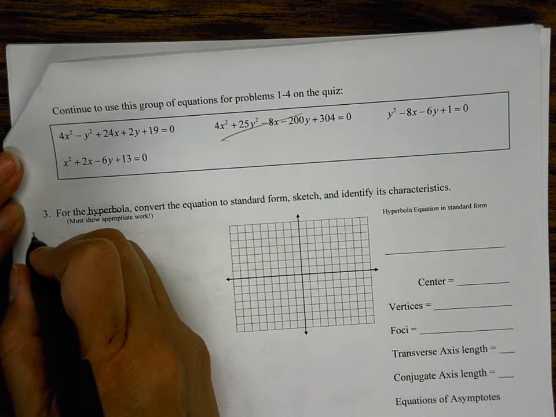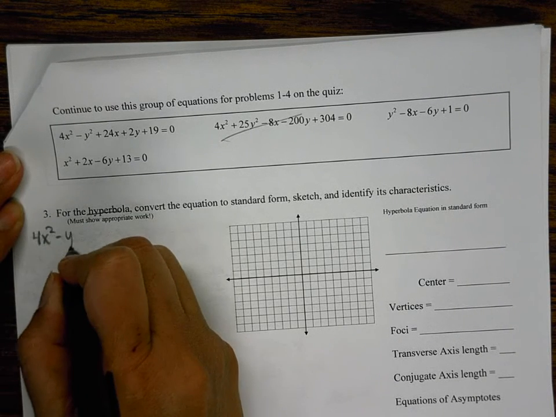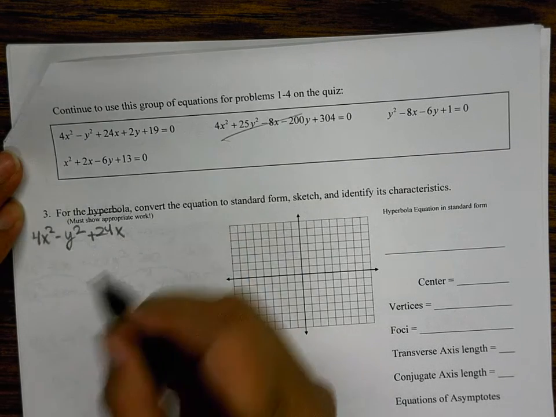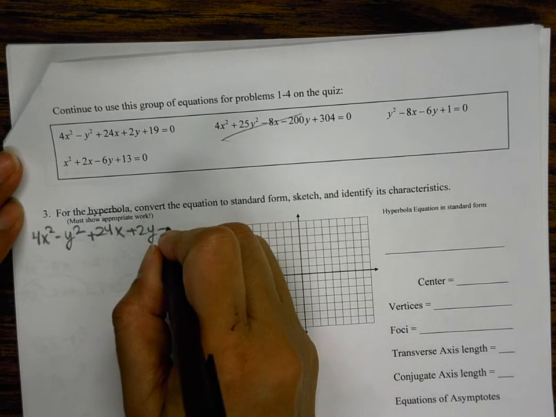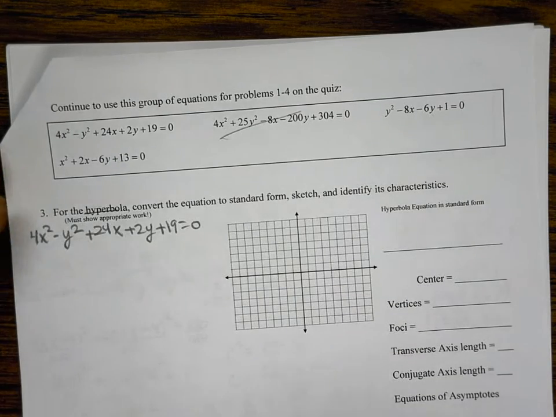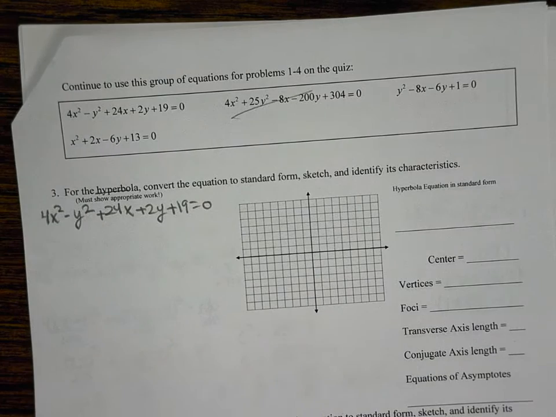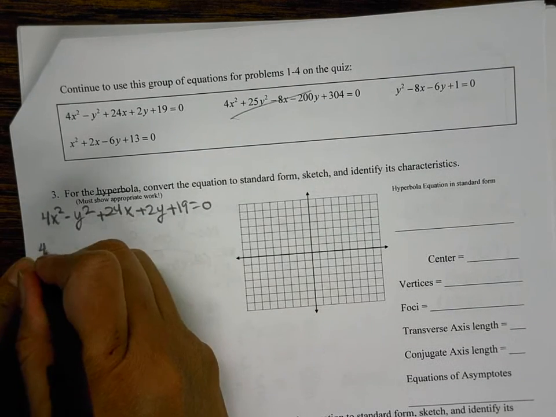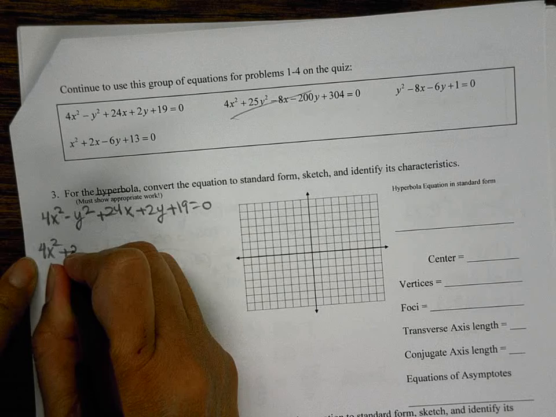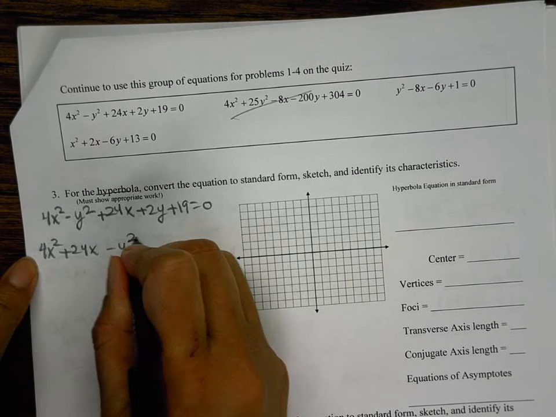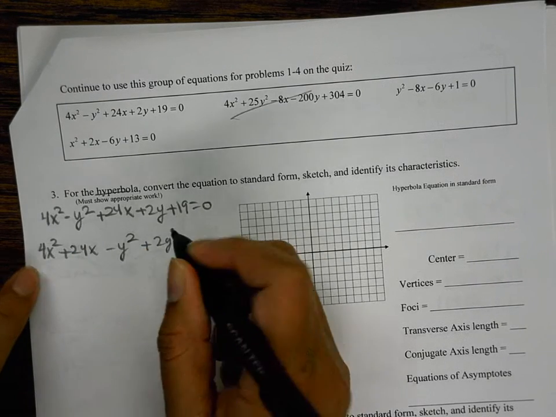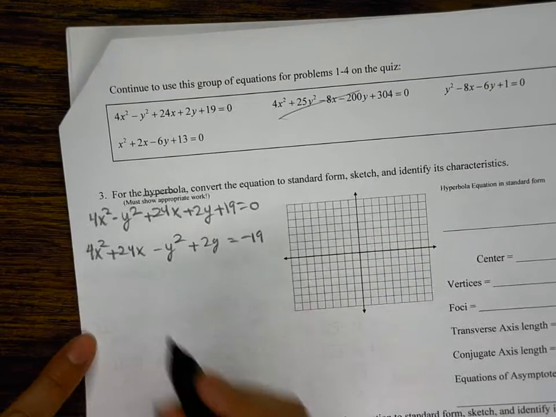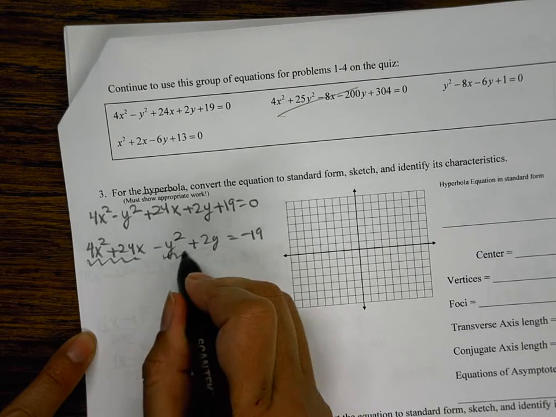4x squared minus y squared plus 24x plus 2y plus 19 equals 0. Because there are 2 squares, we are going to complete the square twice and do some rearranging. 4x squared plus 24x minus y squared plus 2y equals negative 19. And by complete the square twice, I mean doing it with the x and then with the y.